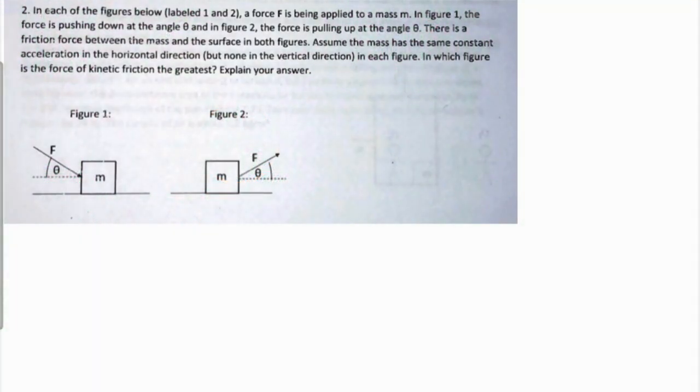In each of the figures that are labeled below, labeled figure 1 and figure 2, a force F is being applied to mass of m. In figure 1, the force is pushing down at an angle of theta, clearly visible. And in figure 2, it is pulling up at an angle of theta. Again, it's very much understandable.